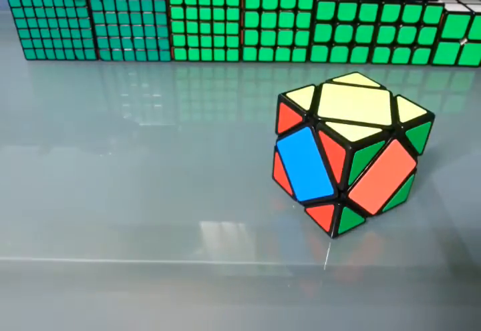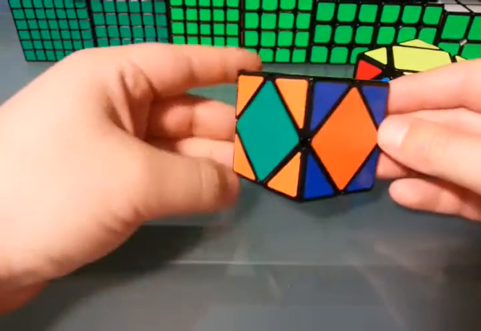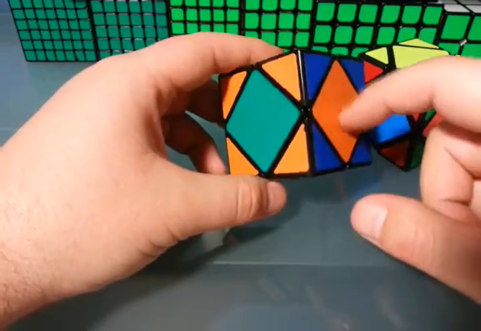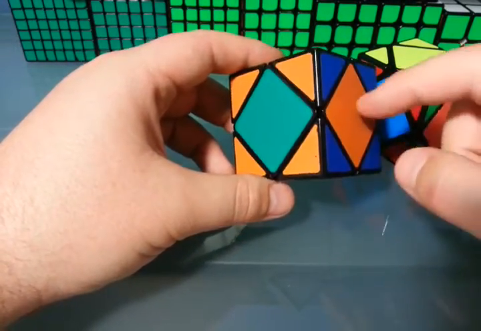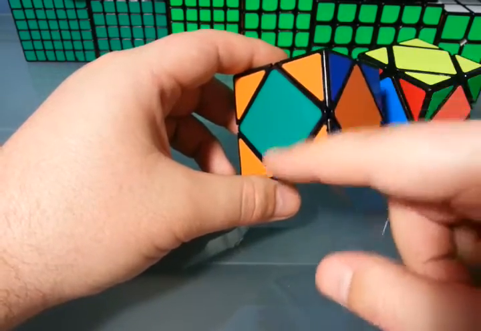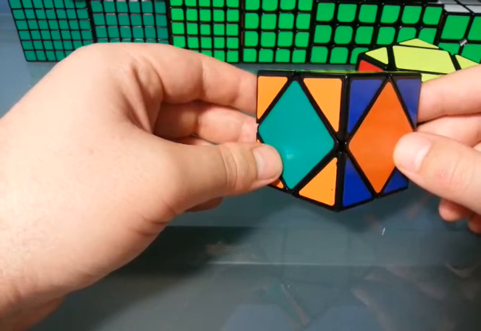In a U-perm, if you were to only be able to see the 2 adjacent faces, you can see that we've got the orange center and the orange corner sticker, so only 3 colors are visible.